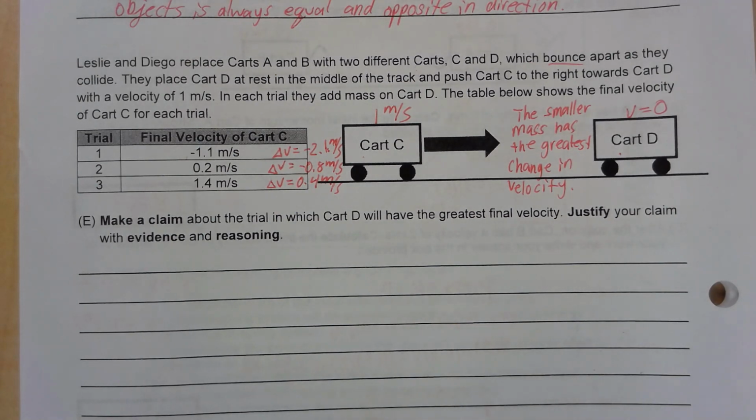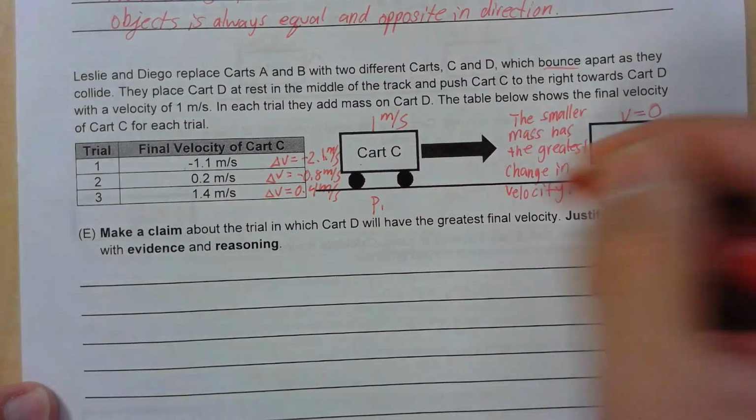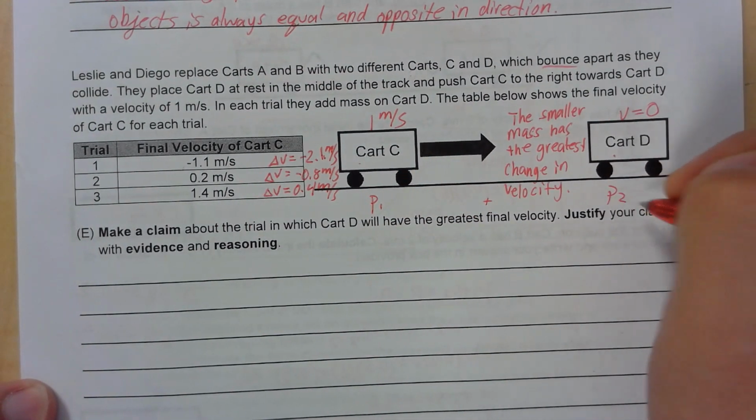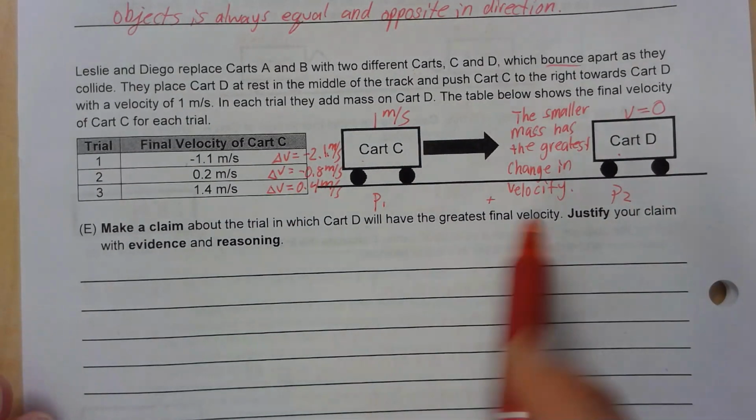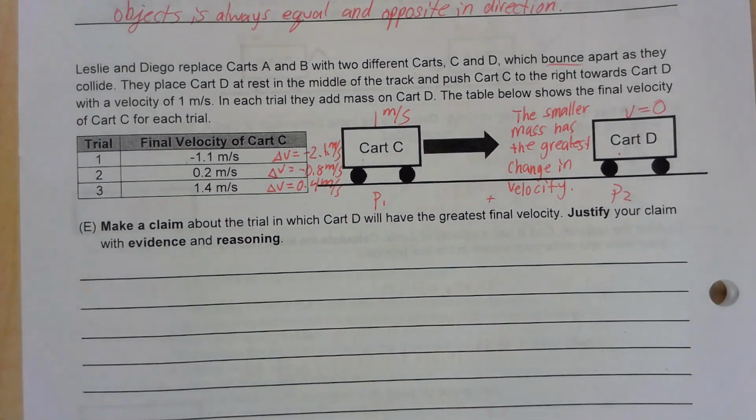I just want to be sure I'm correct about this. Okay. So the other thing to note is we want to consider the conservation of momentum. So that P1 plus P2, those totals are equal at the beginning and at the end.